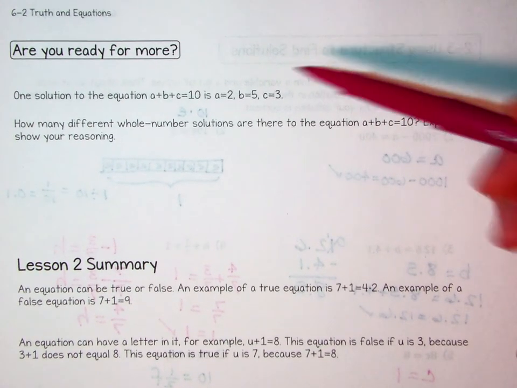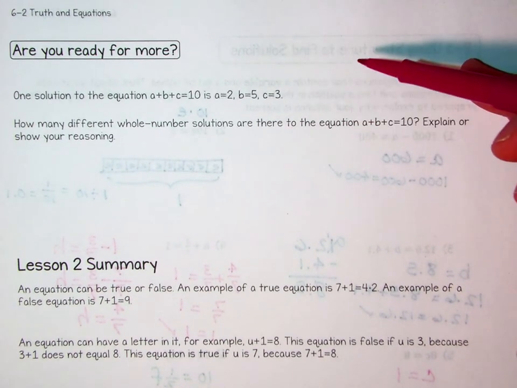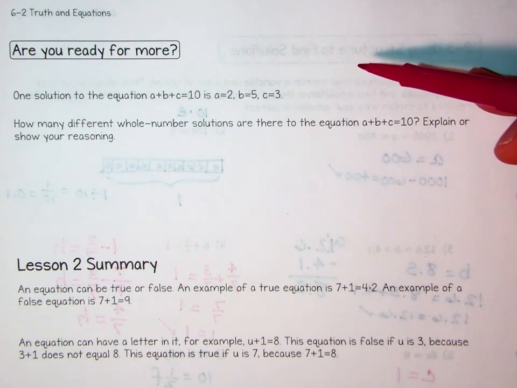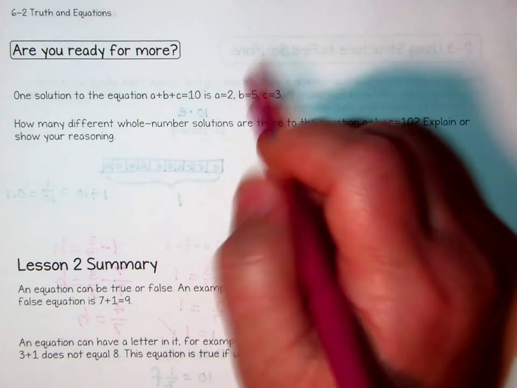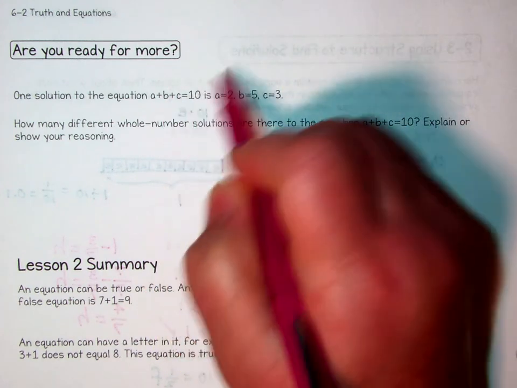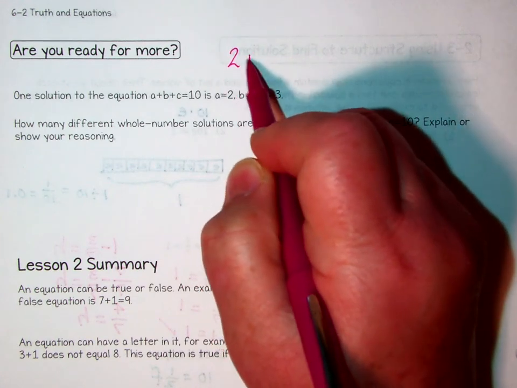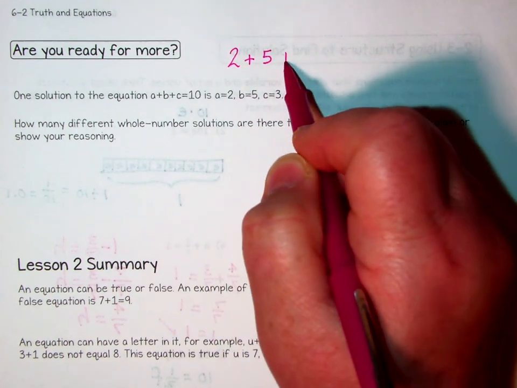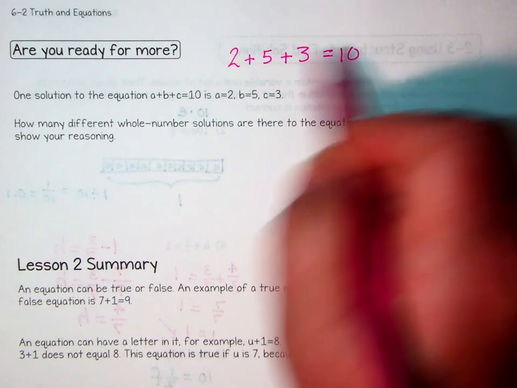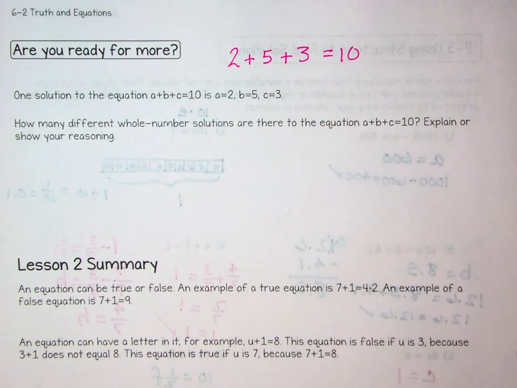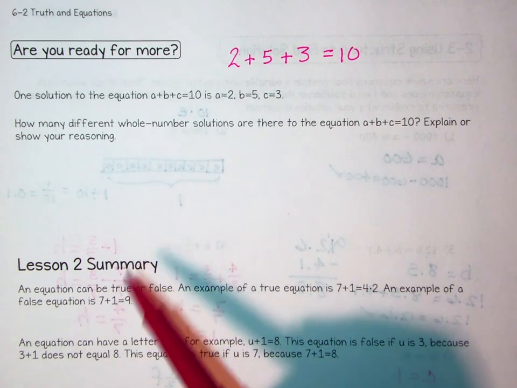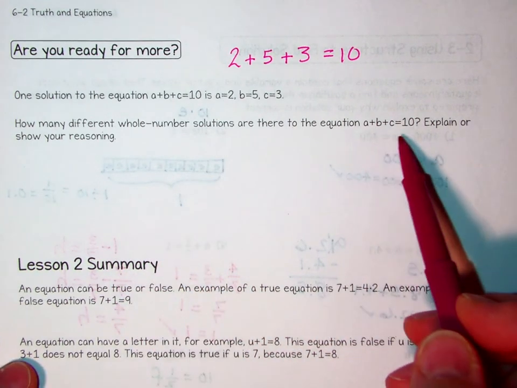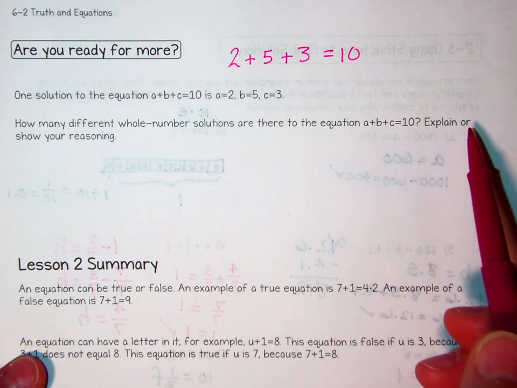Yay. So, our directions say one solution to the equation A plus B plus C equals 10 is that A equals 2, B equals 5, and C equals 3. So if we substitute these numbers in for A, B, and C, we would get 2 plus 5 plus 3 equals 10. 2 plus 5 is 7, plus 3 equals 10. Yes, true. The question is, how many different whole number solutions are there to the equation A plus B plus C equals 10? Explain or show your reasoning.